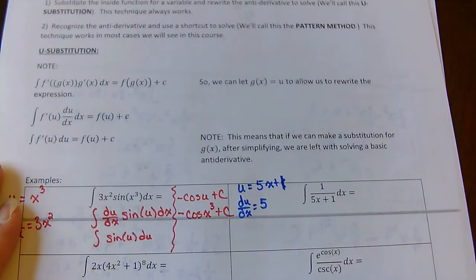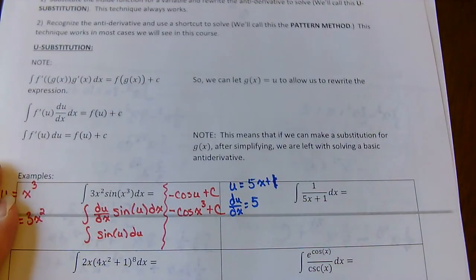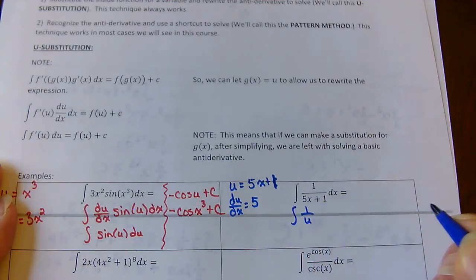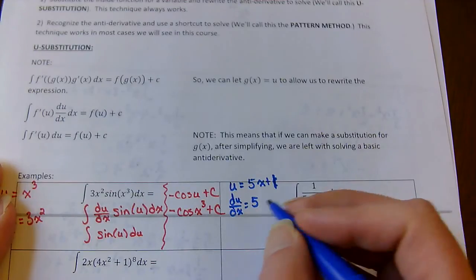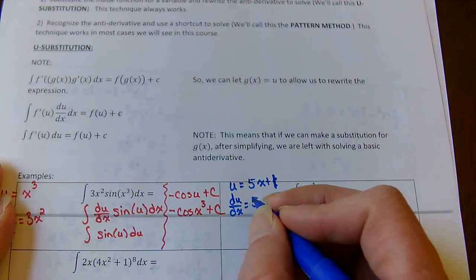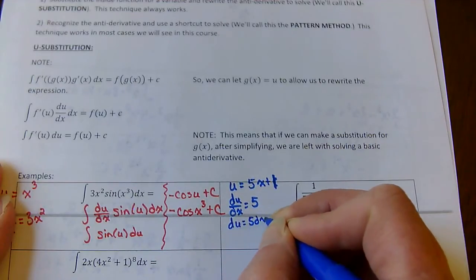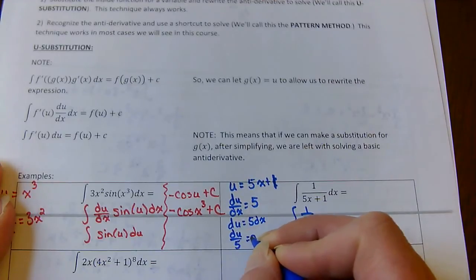Now, I don't have a 5 there, so I'm going to rearrange this a little bit and do something a little different. I know I can rewrite this as 1 over u dx. If I rewrite it, du equals 5 times dx, so du divided by 5 equals dx.